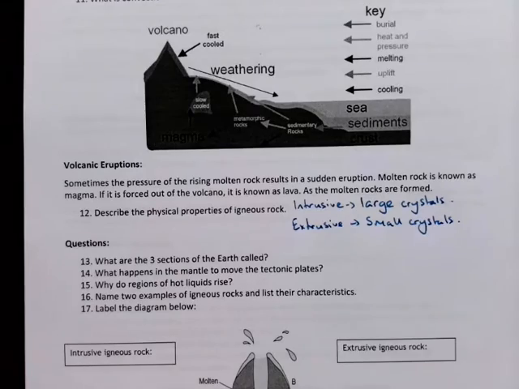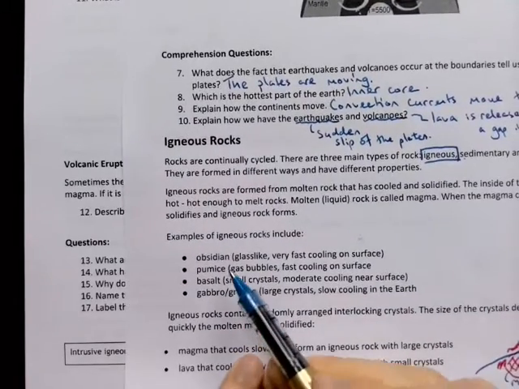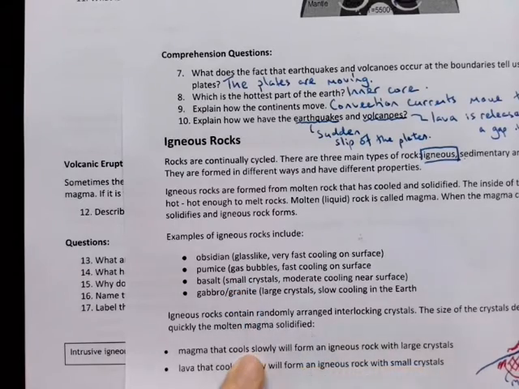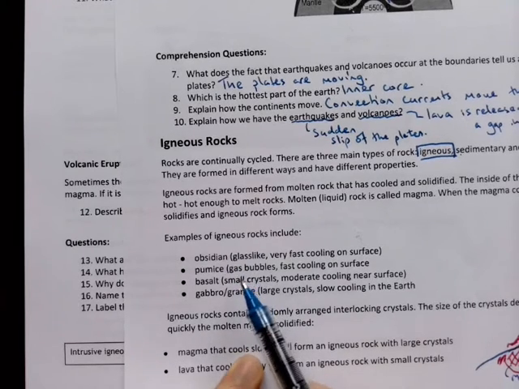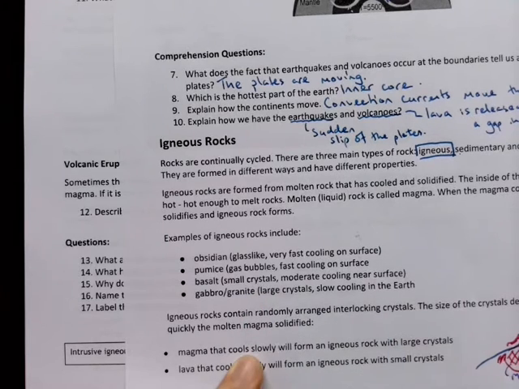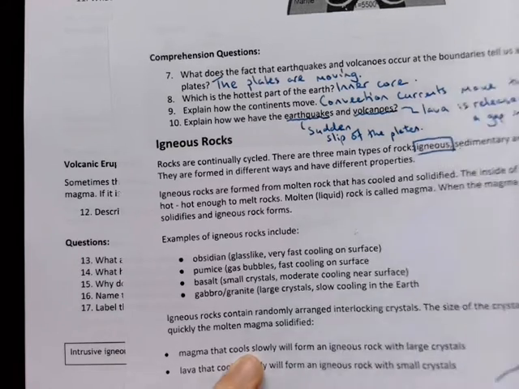And some examples of igneous rock we had back here. So we had things like obsidian, pumice, basalt, and granite. And you can look these up on the internet and you can see pictures of them, which is quite a good thing to do. And they're all generally quite hard rocks. All right, imagine something like marble. It's going to be quite a hard rock.